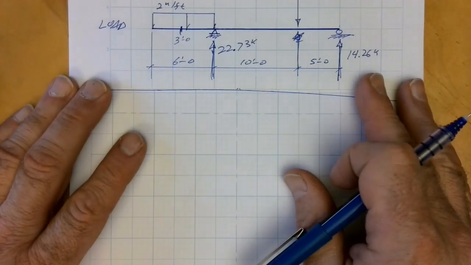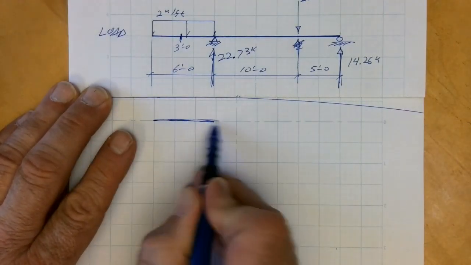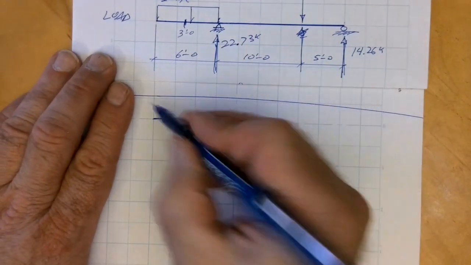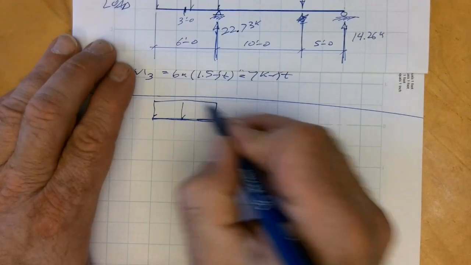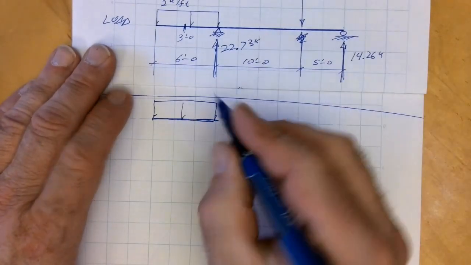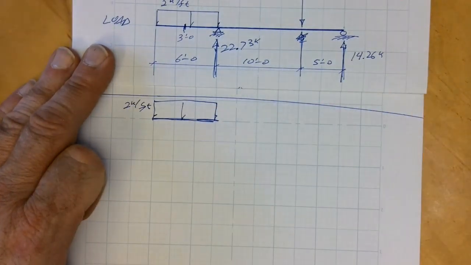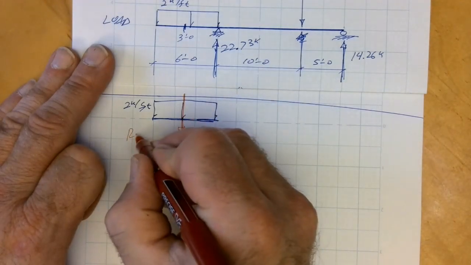Okay, so let's do the next one. We'll draw our free body diagram. Now it comes to here. I like to draw proportionally. It helps me keep track of things a little bit better. So here I have 2 kips per foot. And I'm going to draw the resultant in.